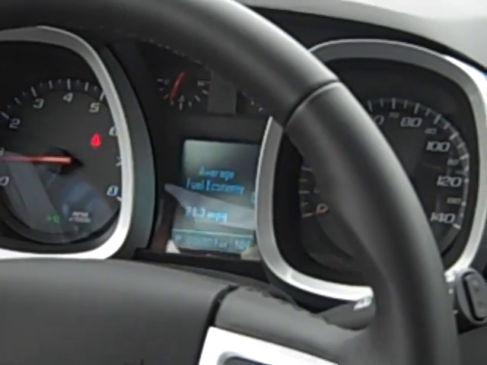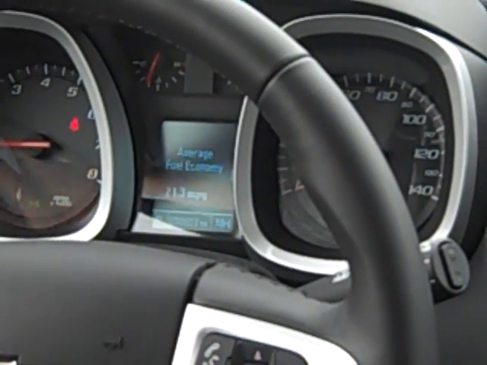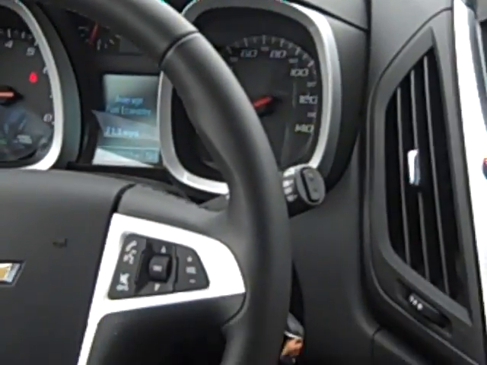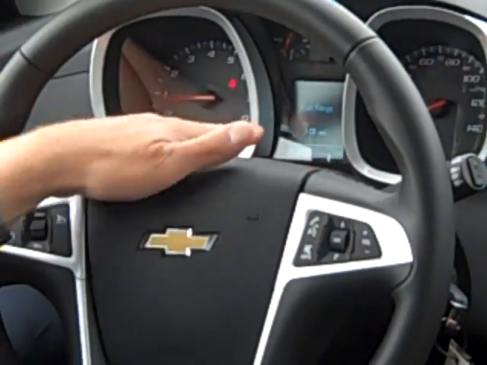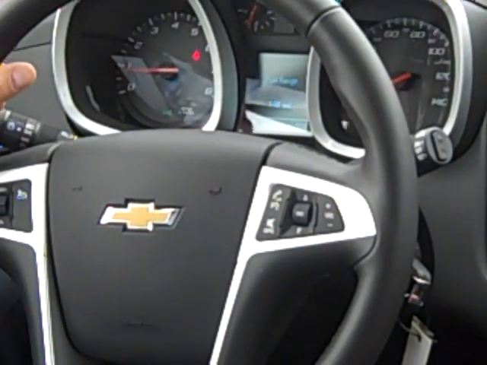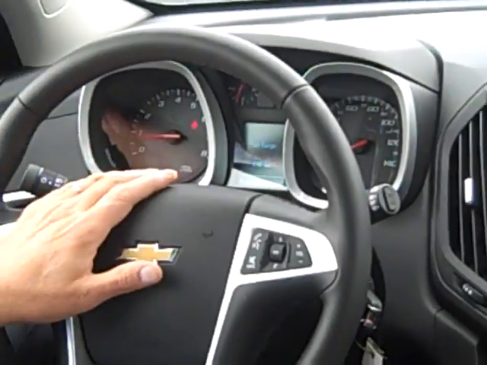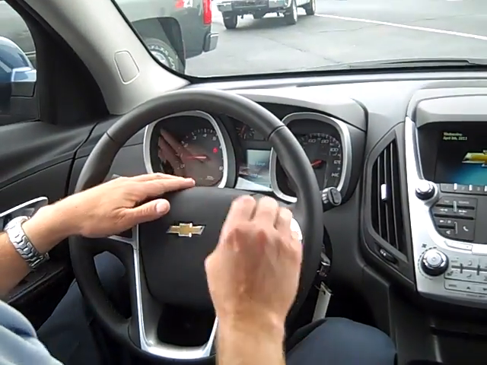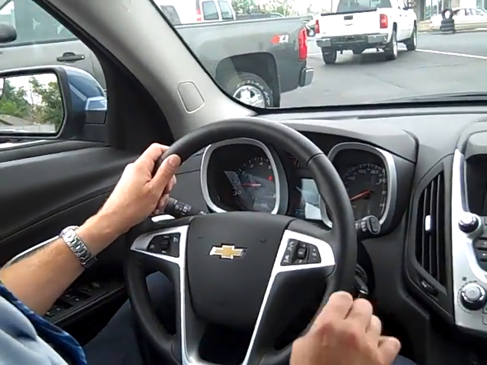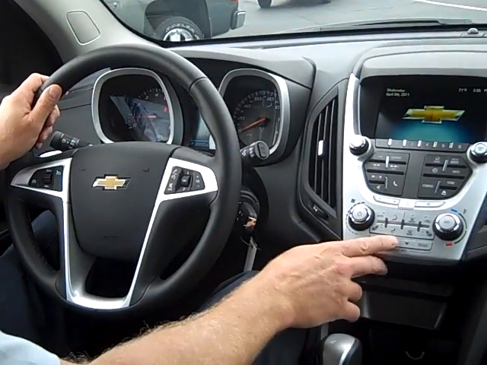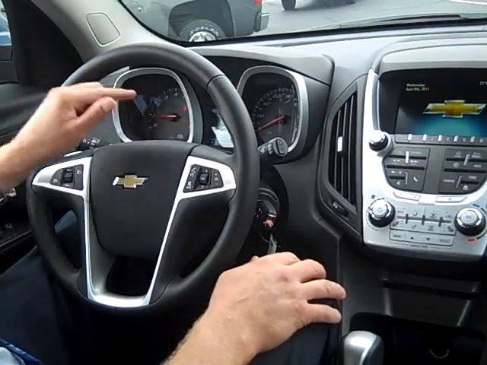Average fuel economy. This will keep track of your average fuel economy over time. So if you just leave it alone, you'll know what it is over time, and then your fuel range will work for you, because it's going to calculate how many more miles you can go with the fuel that's in the tank based on that average miles per gallon. And then of course you get your trip odometers.